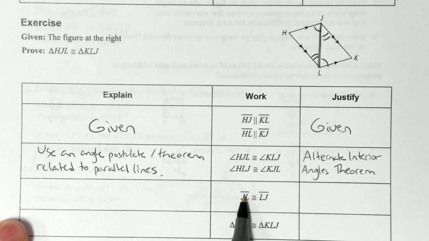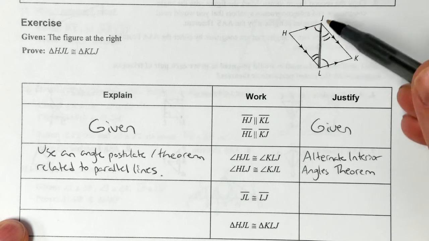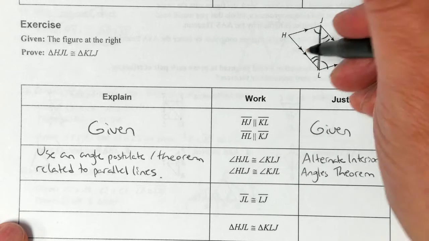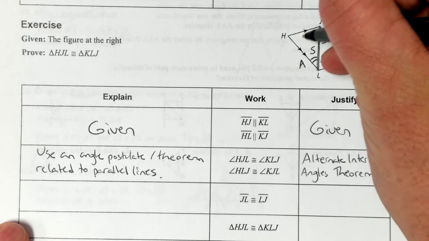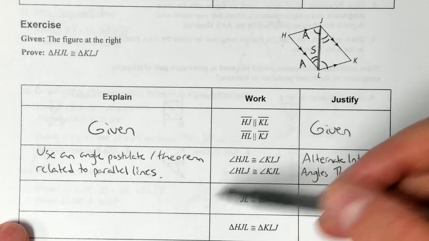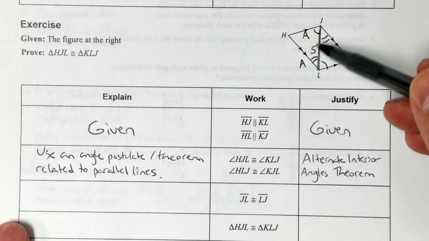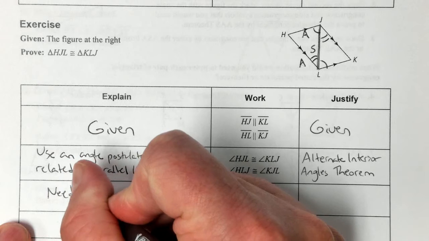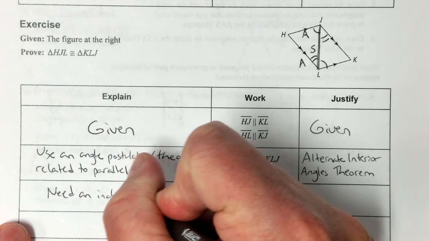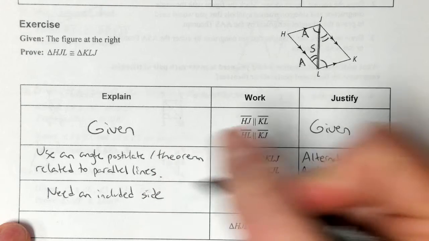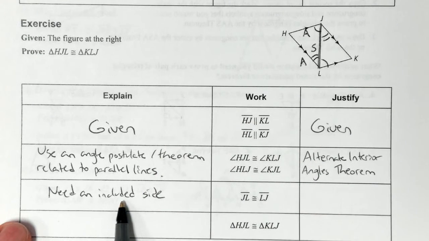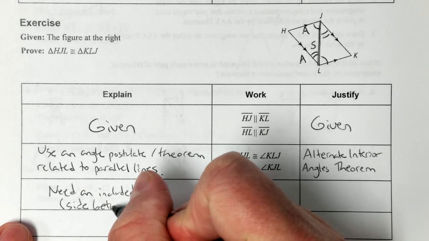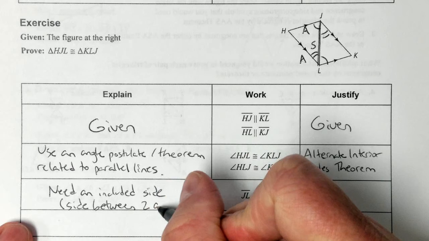Okay, the next part, they have JL congruent to LJ, which is reflexive. What we're doing for this is ASA. So for my explain part, what I want is I need this included side. That means a side between two angles.